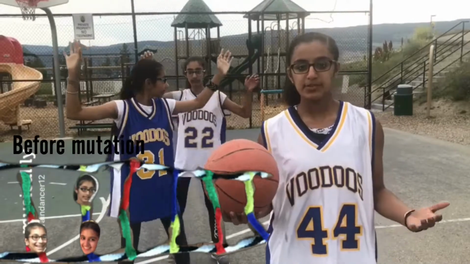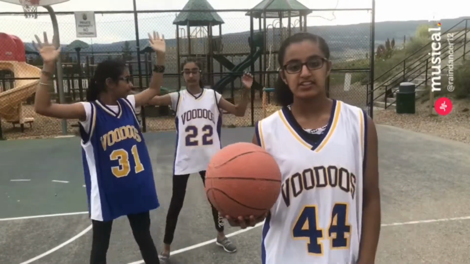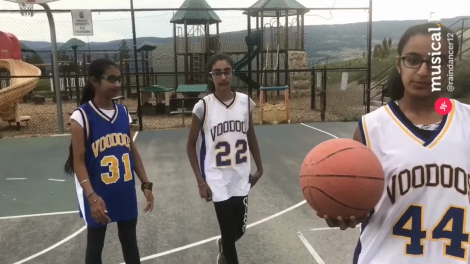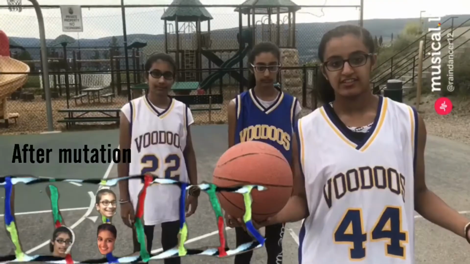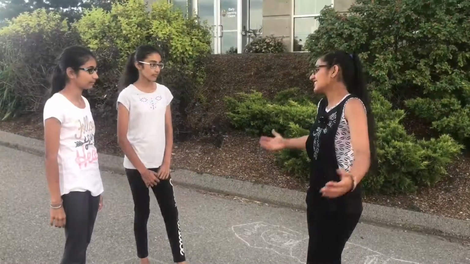The last type of mutation is called substitution, which is when the wrong base pairs match up with each other. Me and my friend are matched up with each other since we're both on the white team. But if a mutation occurs... Oh no, she's on the wrong team! It's all because of genetics.